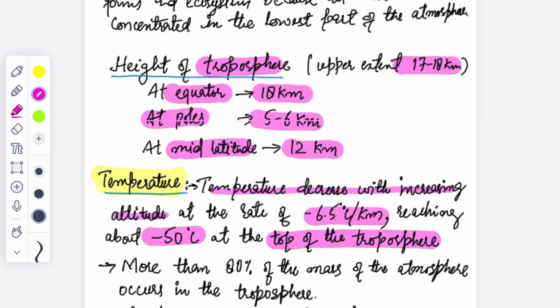Right? That is, with the increase in each kilometer in the atmosphere, in the lower troposphere, right from the surface of the earth, we will see a temperature decrease of 6.5 degrees Celsius.